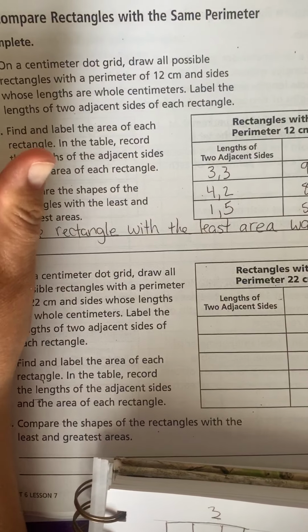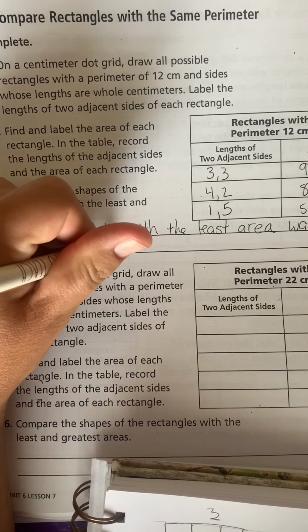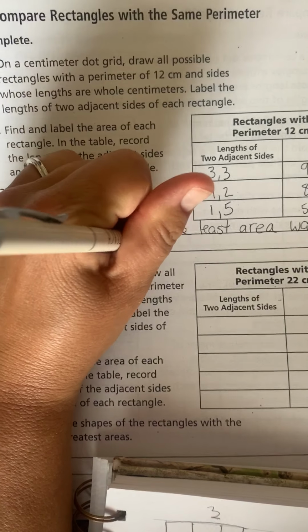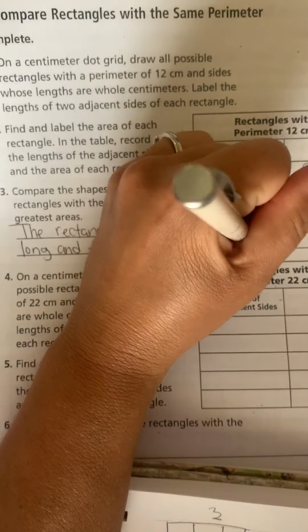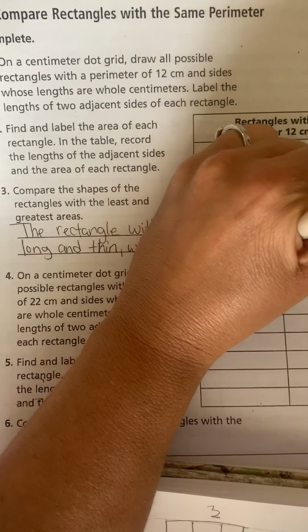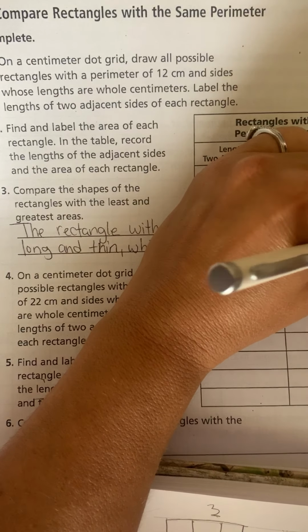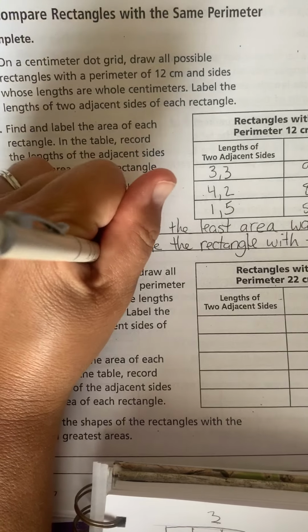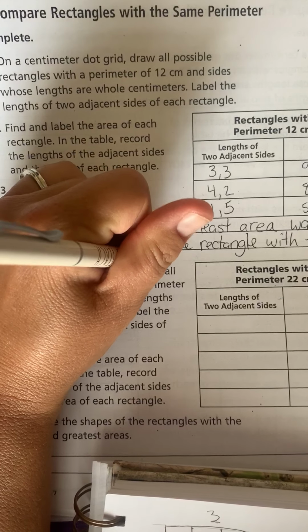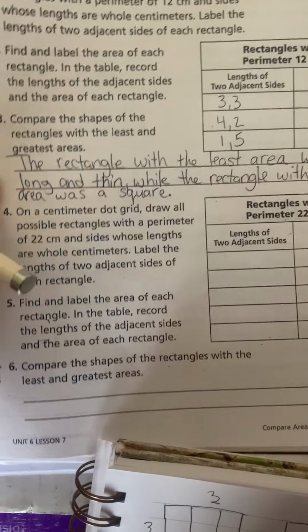Was long and thin, while the rectangle with the greatest area was a square. Okay, you guys remember this. We really did do this already, so hopefully you remember all this.